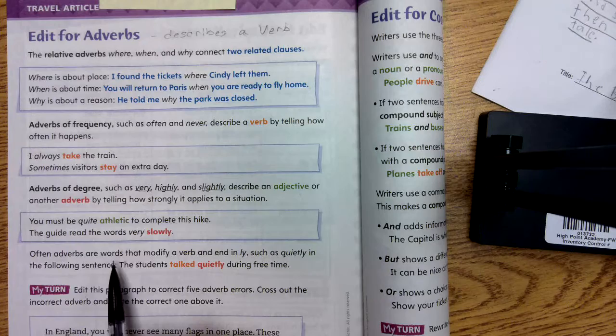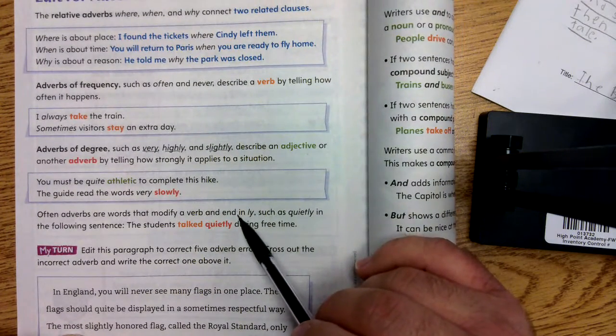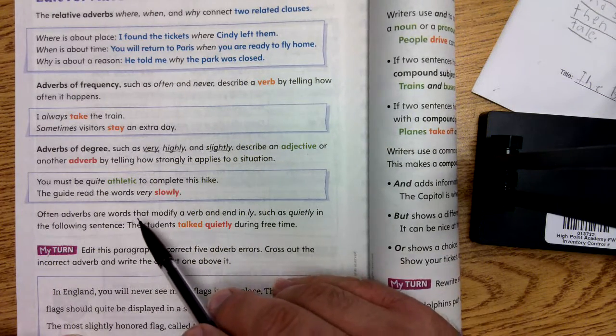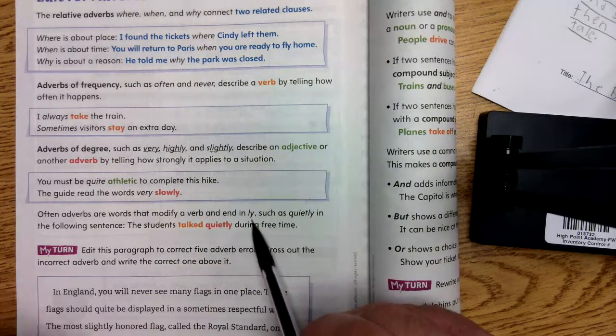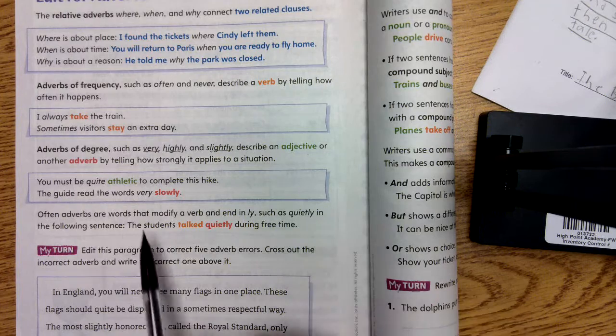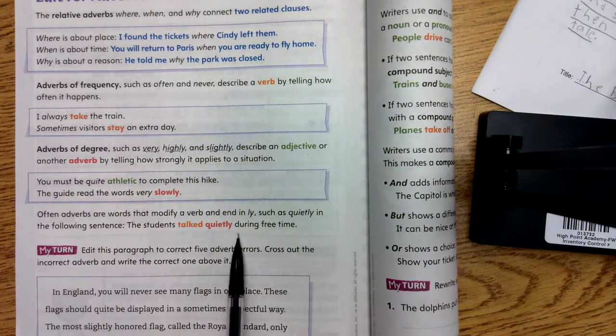Adverbs are often words that modify a verb and end in ly, such as quietly. In the following sentence, the students talked quietly during free time.